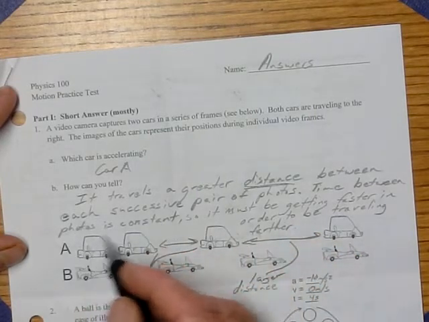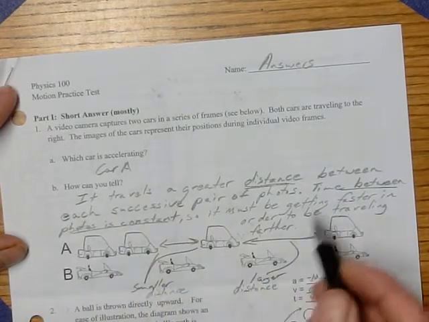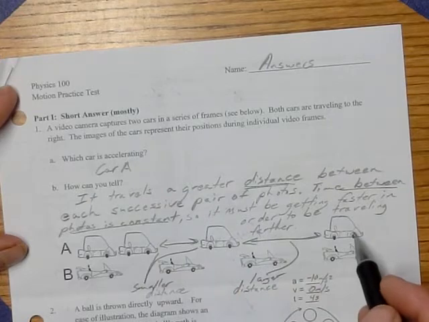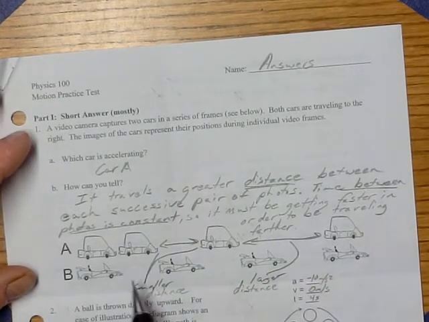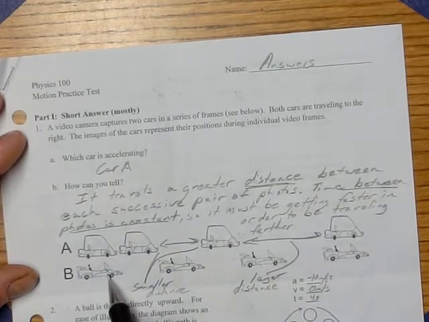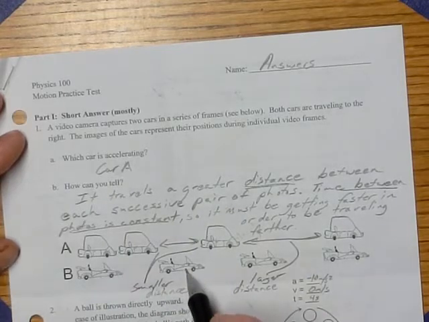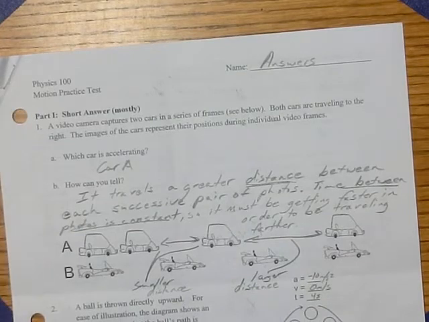So I'm really looking for these two bits of information. The distance is growing, but the time between the photos is the same. Those two things put together show you that it's got to be getting faster. With this car, the time between the photos is the same, but it's the same distance every time. So the car is not moving any farther during that amount of time, so it's not getting faster. It's going the same speed.